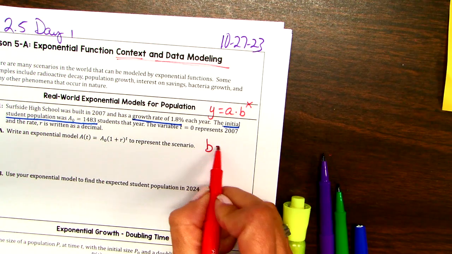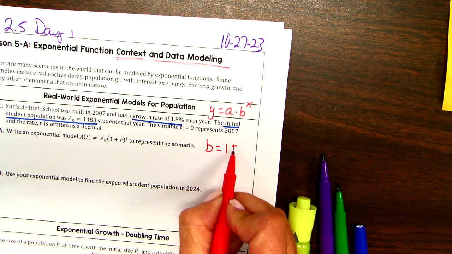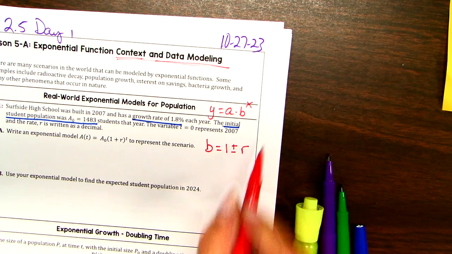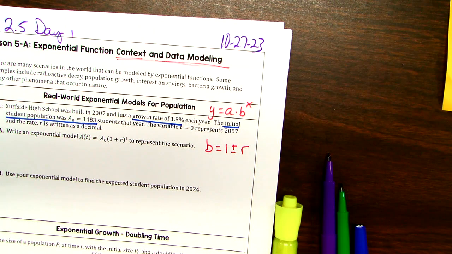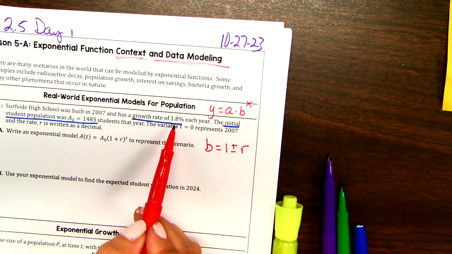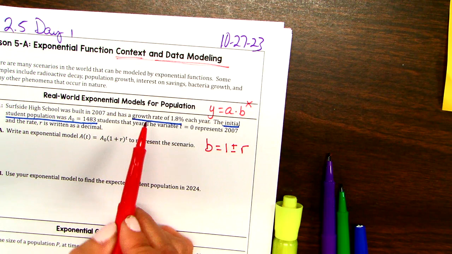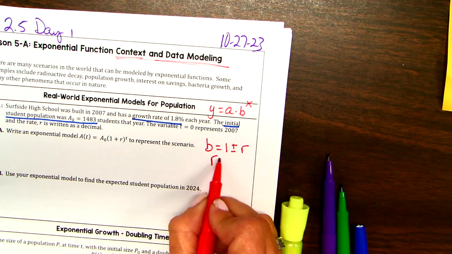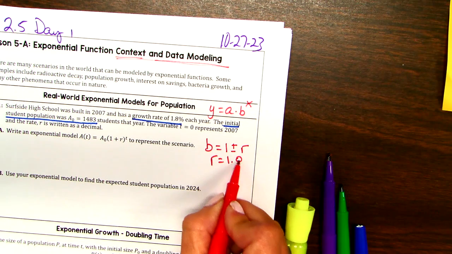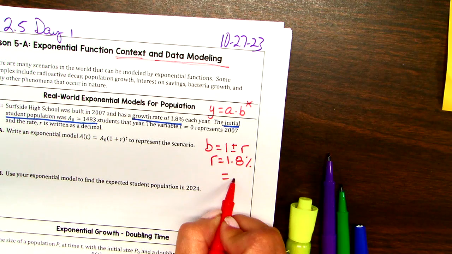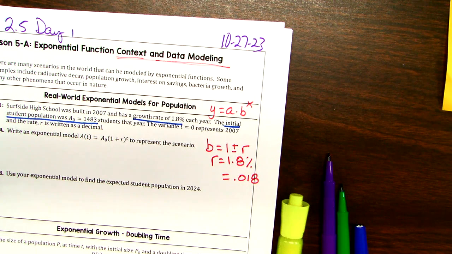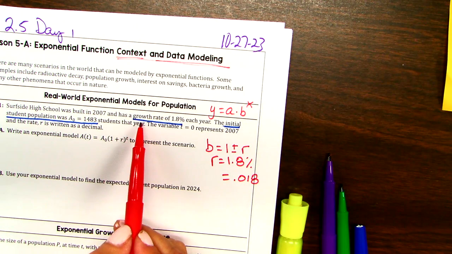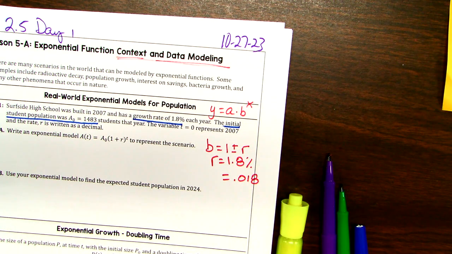But b, as I've said before, is either 1 plus or minus r. When you're given the rate, that's not what you plug in. So that's a mistake a lot of people make. They'll say, oh, there's my b value, I'm going to plug that in for b. A percent is always a rate that we change to a decimal, 100% of the time. We always change percents to decimals. And then we decide if we're growing or decaying, that would be adding or subtracting from 1.